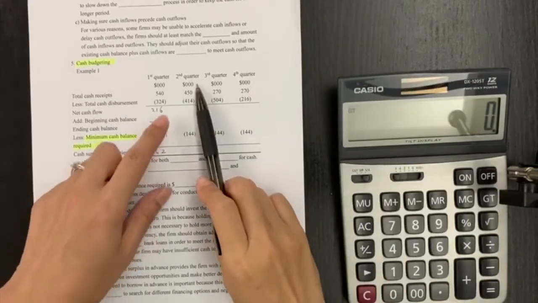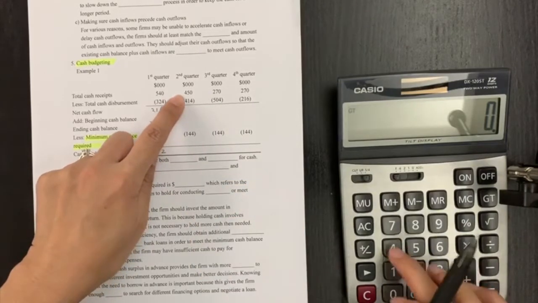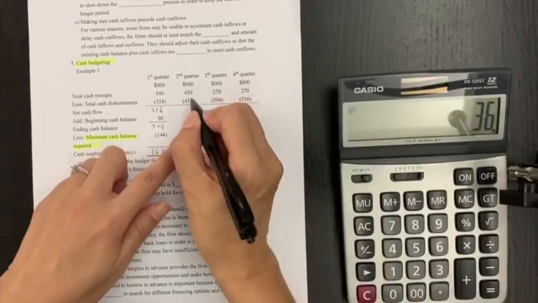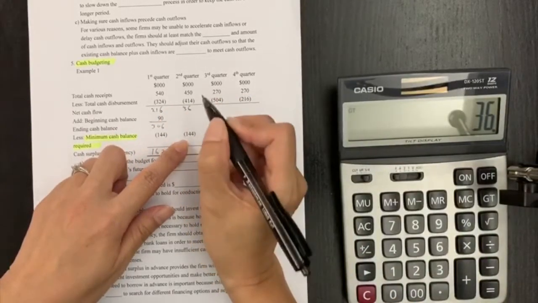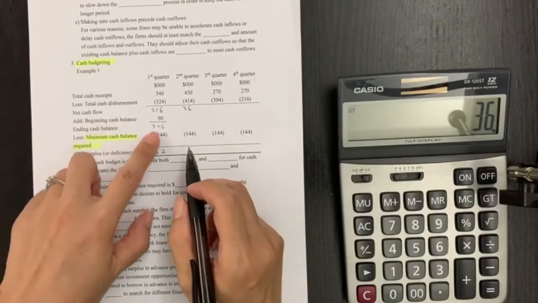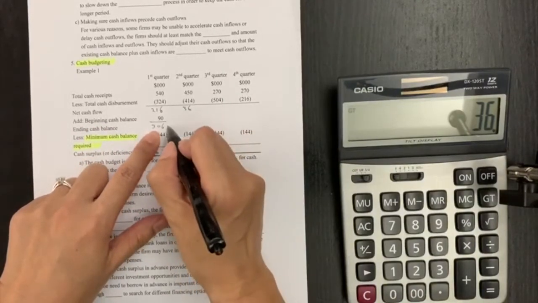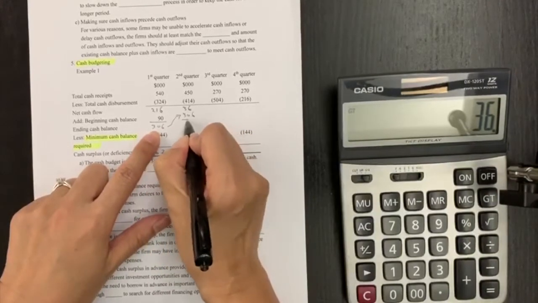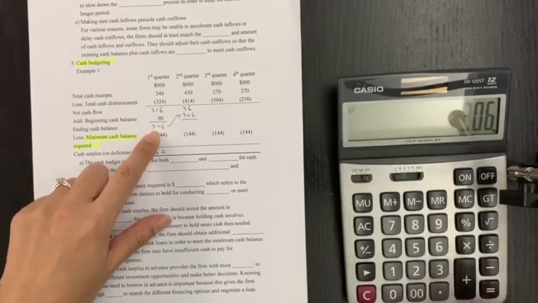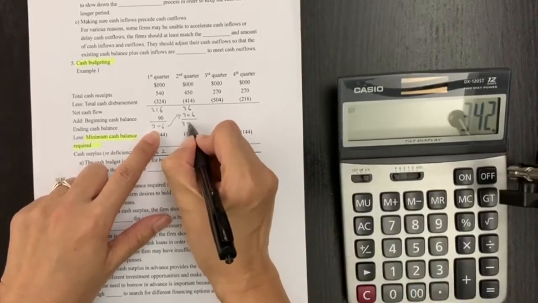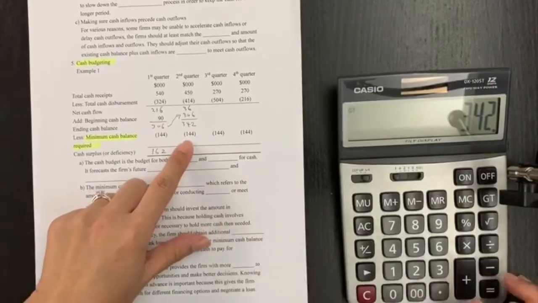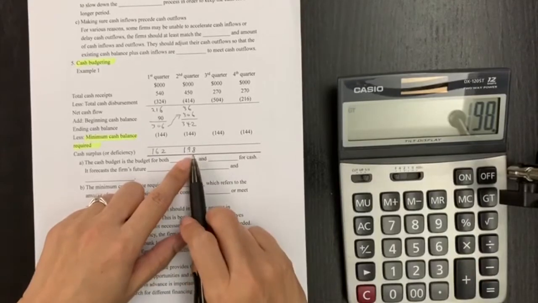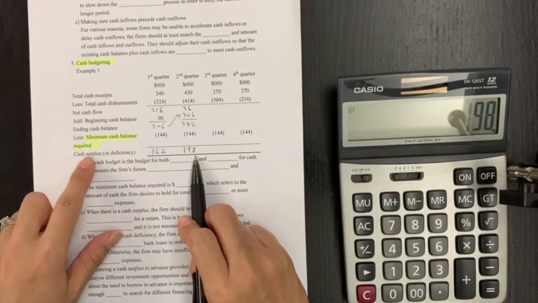So we get a cash surplus, so that we can think about something else to do if we have cash surplus. Okay, so next we come to the second quarter. So we have cash received, which is 450, and then minus 414, so that I have this net cash flow of 36. What about the beginning cash balance? Actually, the beginning cash balance will be the closing balance in the first quarter. So I put 306 here. So 36 plus 306, therefore I get 342, and minus the assumption, 144, so 198. So in the second quarter, we get another cash surplus.